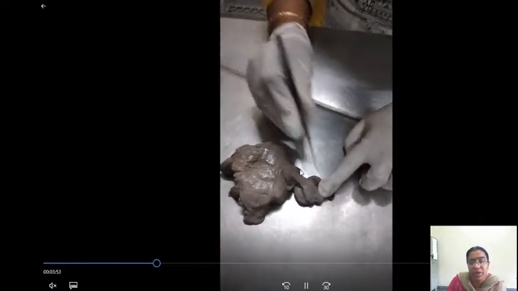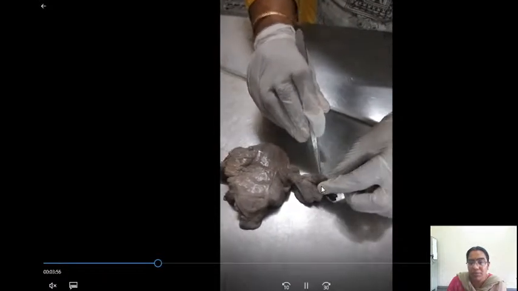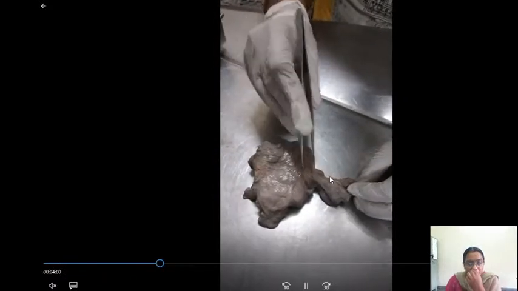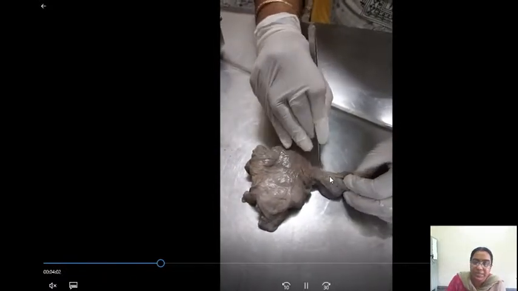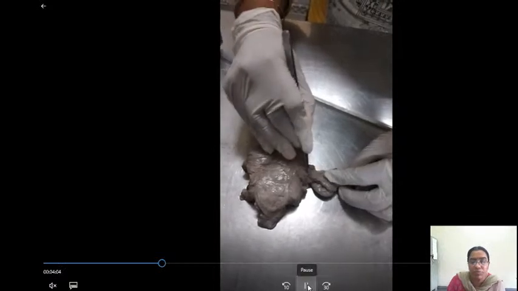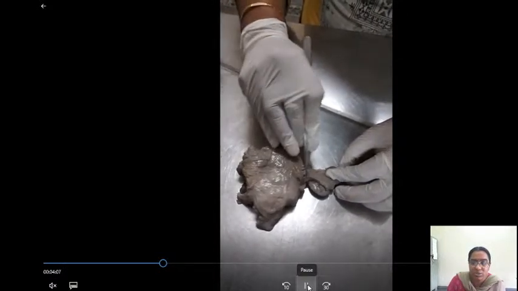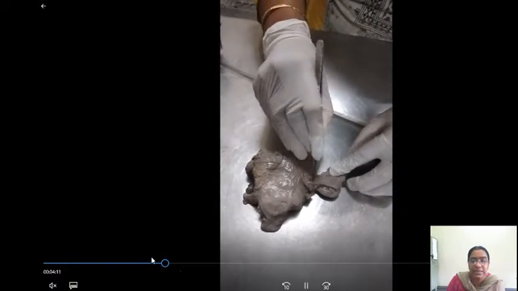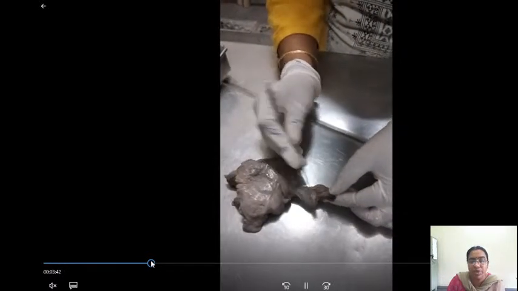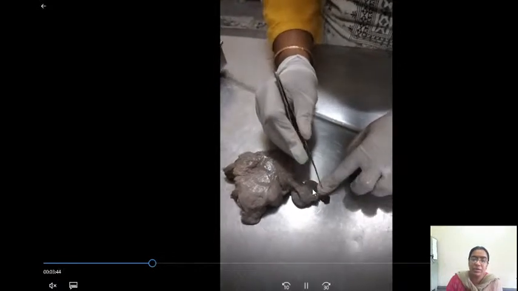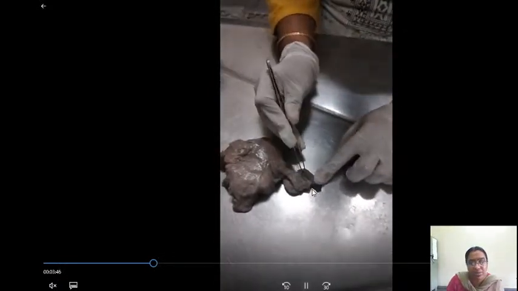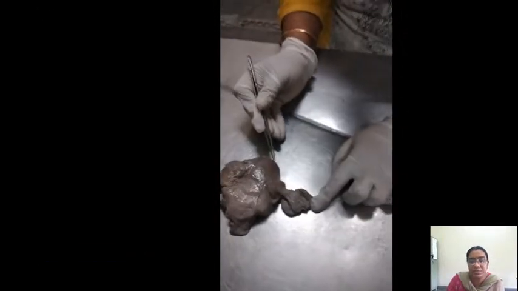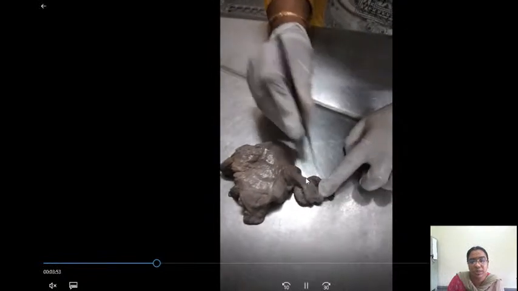Normally it should go this way, but we also see the patency of the fallopian tube by passing a dye, which is called hysterosalpingography or hysterosalpingogram. We pass a dye and see the patency of the fallopian tube. If implantation takes place in other places, it is called ectopic pregnancy. So that is what I am showing there.